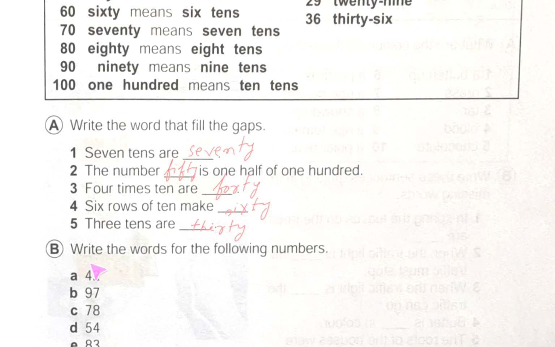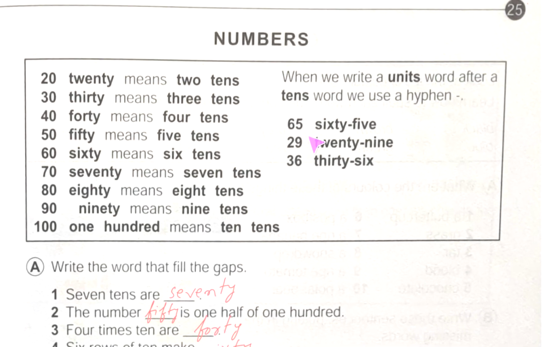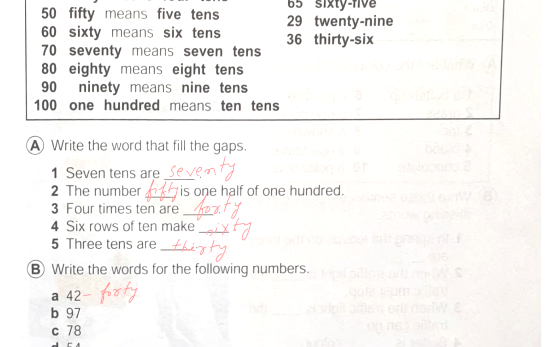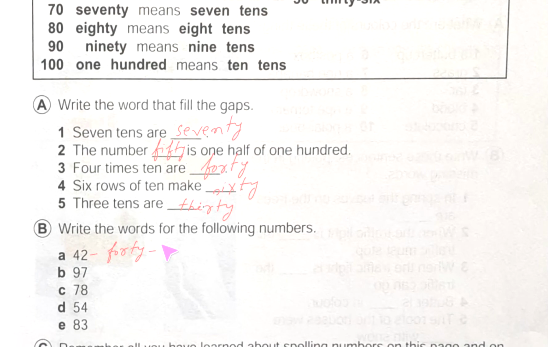B number exercise. Here it is written, write the words for the following numbers. So easy. We can write here, what is this? 42. Right, here 40. After that we have read in this place, see, if we write this type of unit, so after the tens we have to use what? Hyphen. So let's use this one, 40 hyphen what? 40 hyphen 2. Here I'm not giving a hyphen, otherwise you can be confused. So here I'm putting a colon.